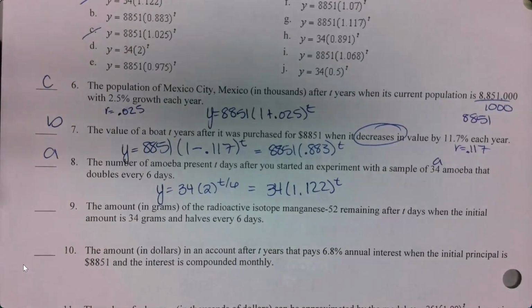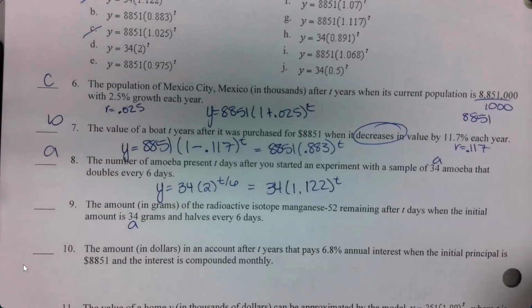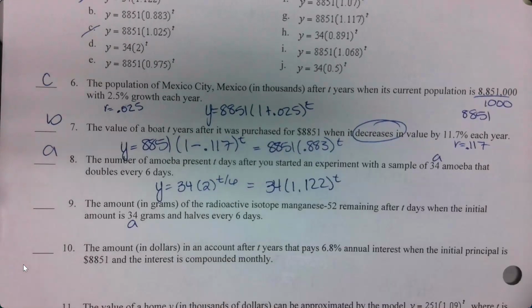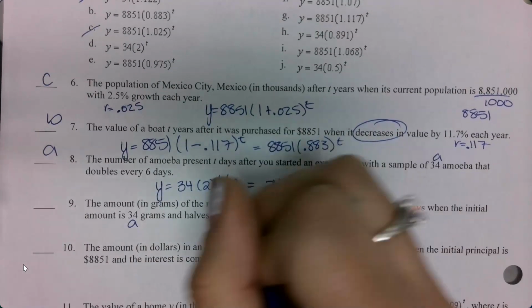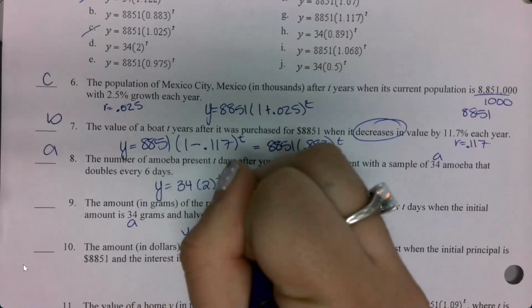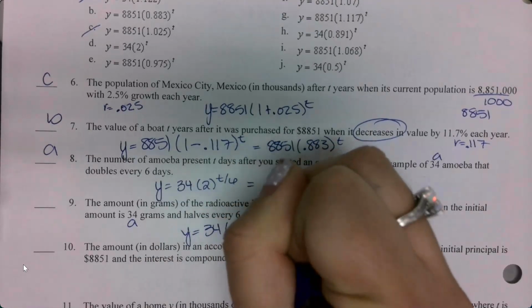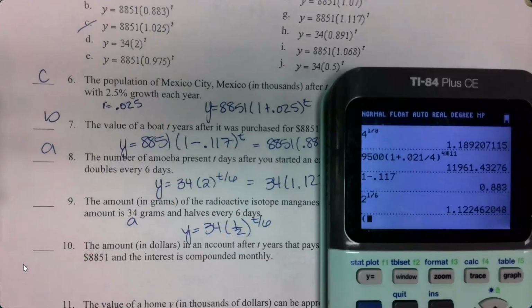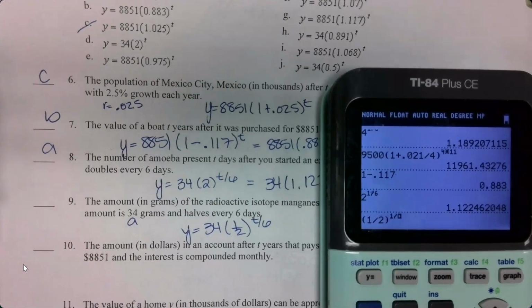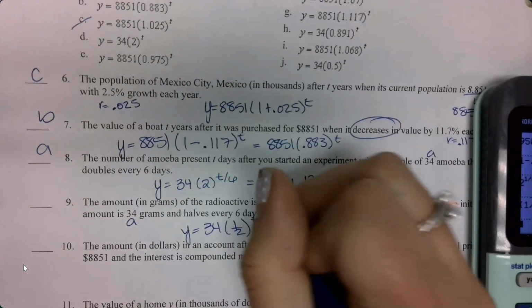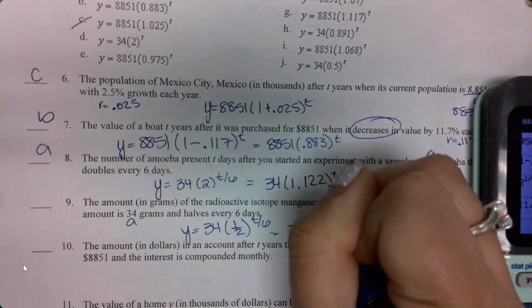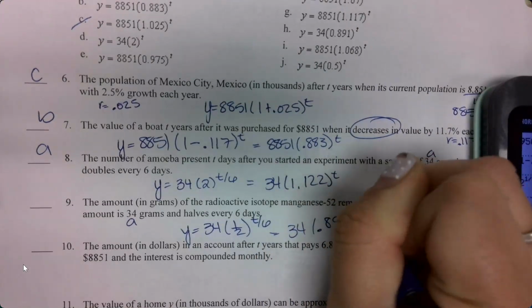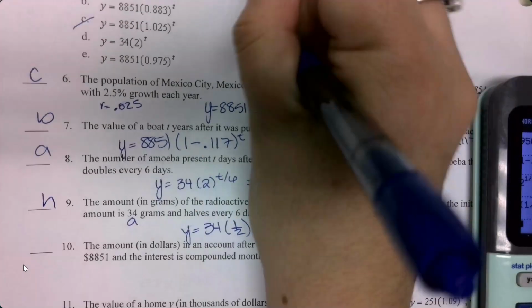Okay. Then the next one says the amount of time in grams the radioactive isotope manganese 52 remaining after t days, when my initial amount is 34 and halves every 6 days. So that means my base is going to be 1/2, and then my exponent is still t over 6. So this one I want to do 1/2 to the 1/6 power. This one gets me 0.891 to the t, so that's H.